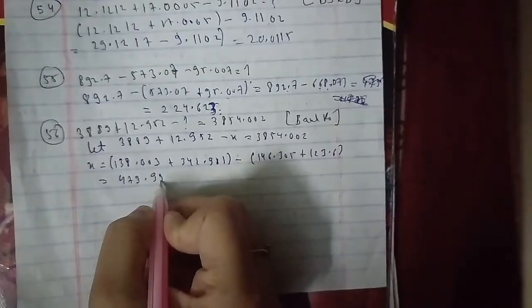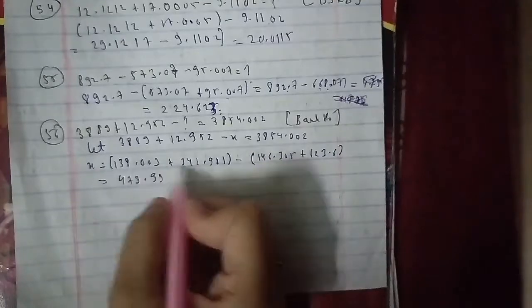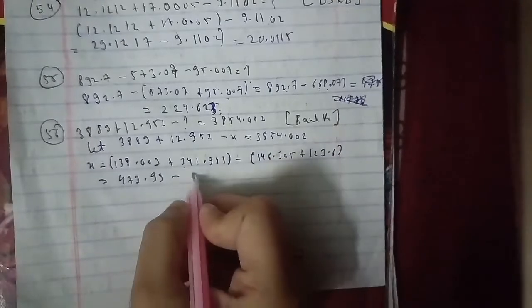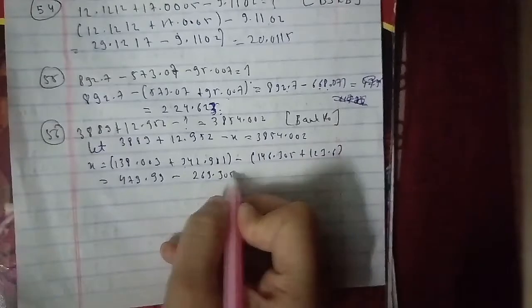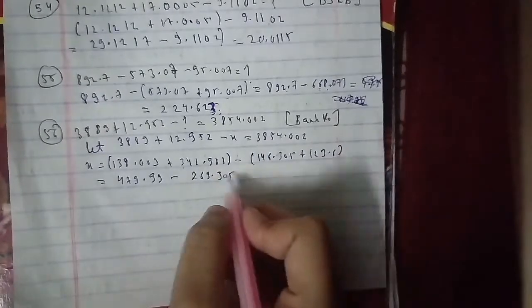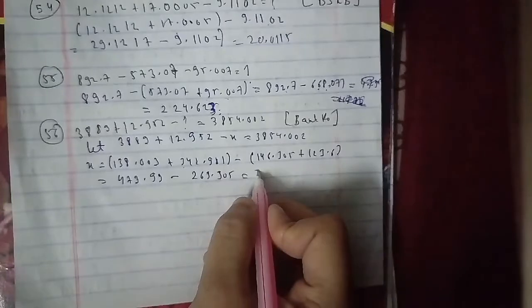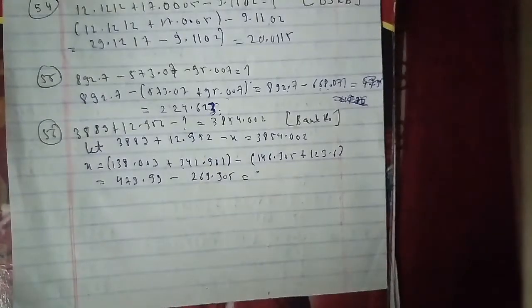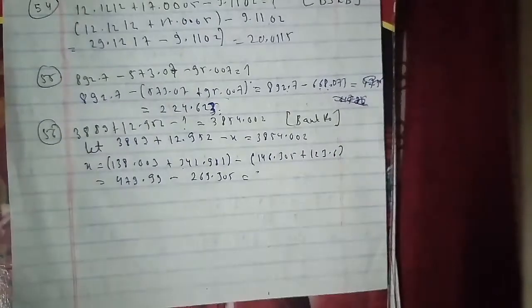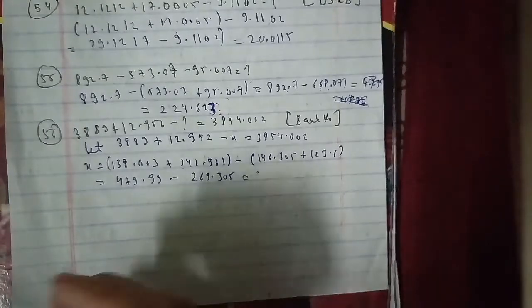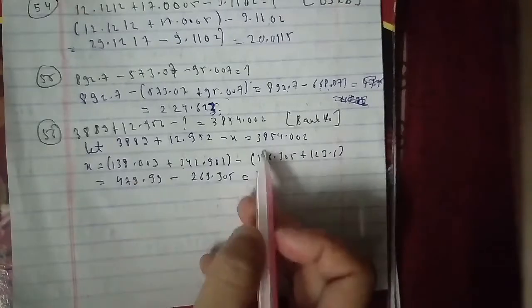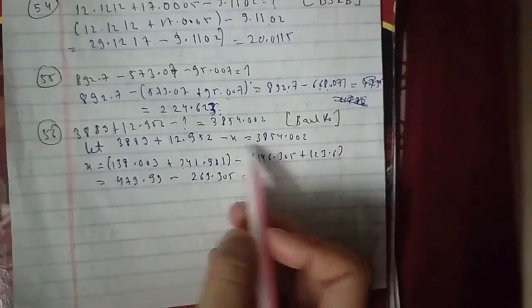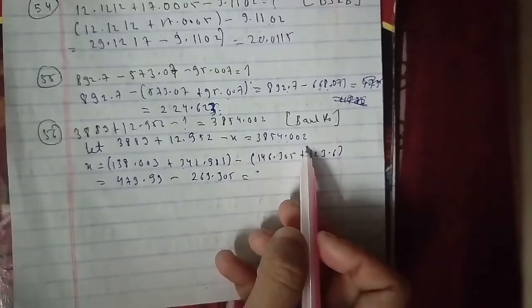479.99, and we add on minus 269.905. When we subtract this, we get the result, following the same pattern when we add. That is x equals 3854.002 here.